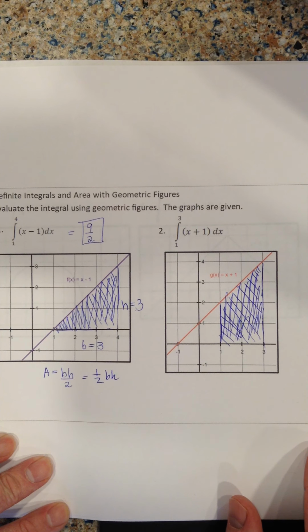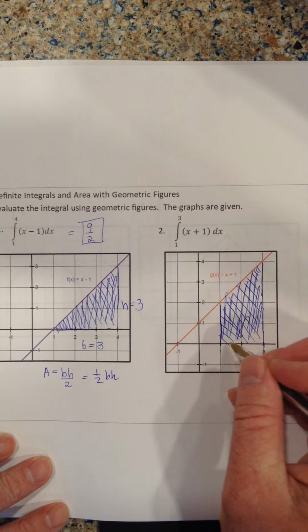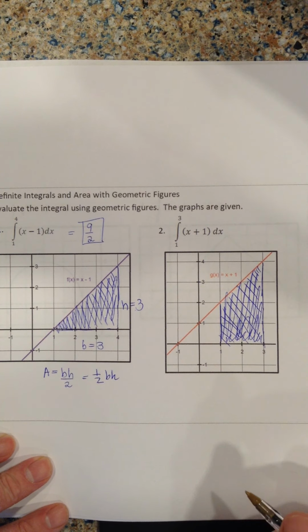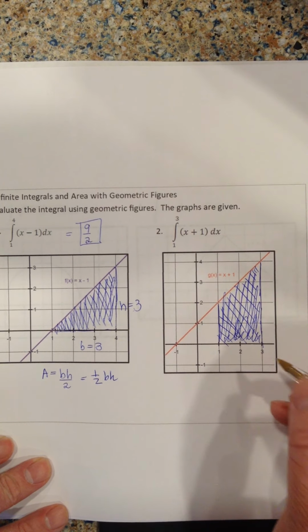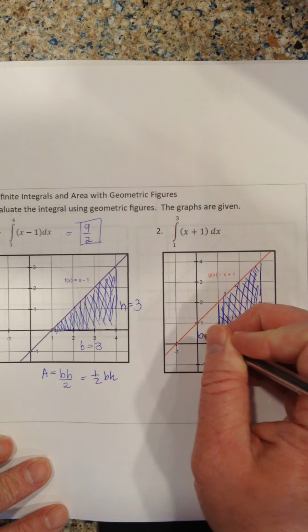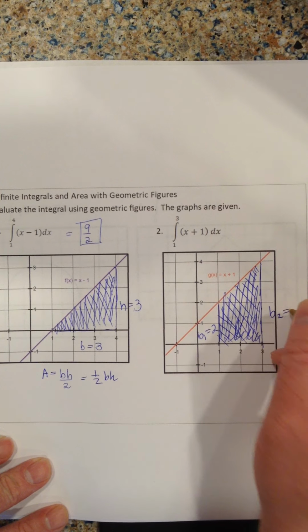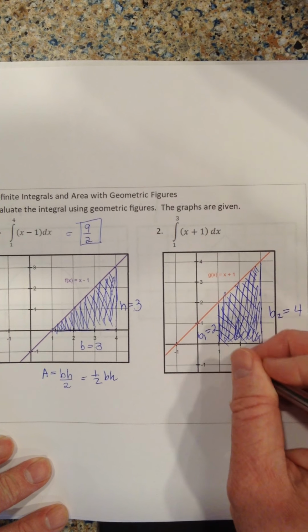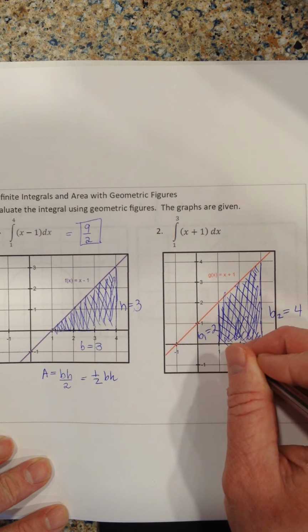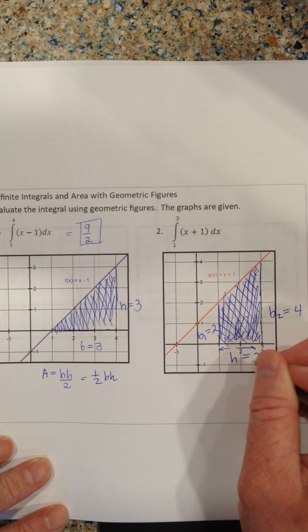And you can see that shape there is a trapezoid. Okay, and trapezoids are often used in calculus. So its base 1 is 2, its base 2 is 4, and its height, which goes in this direction, is 2.